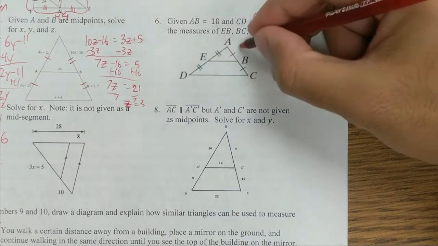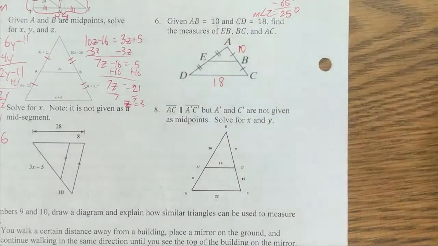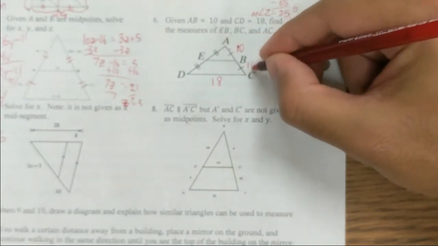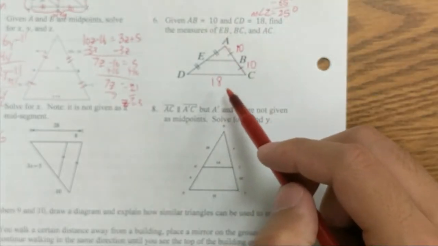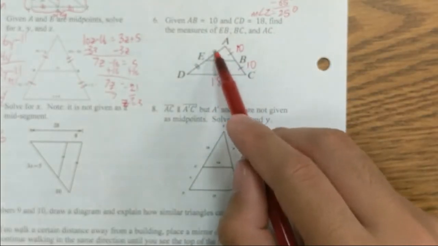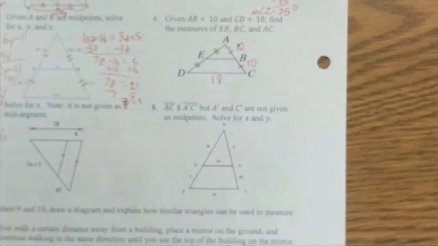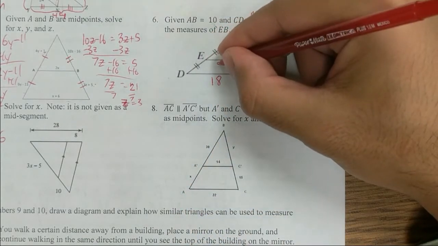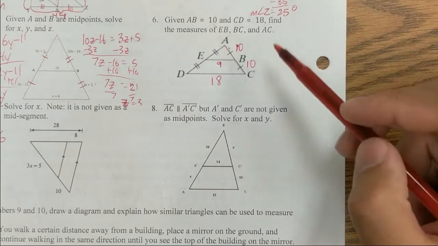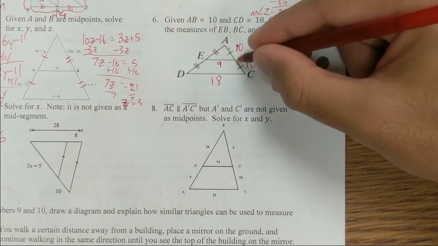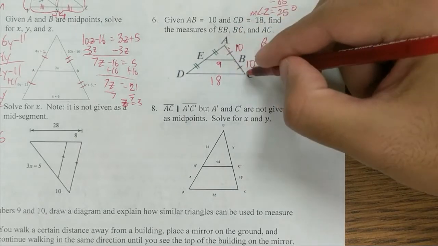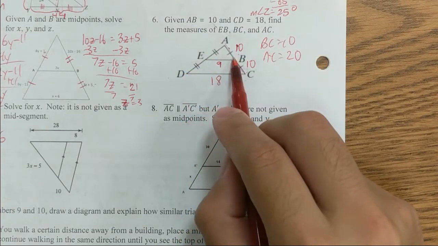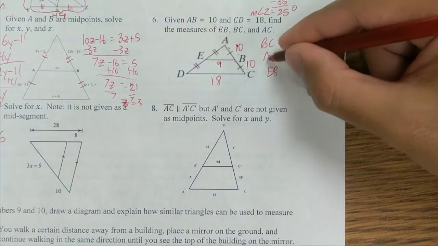Okay, given AB is 10 and CD is 18, find the measure of a lot of other stuff. Okay, well these two segments are marked as congruent, so BC is also 10. And then I know that this is a mid-segment from the markings, so I know that this is half of 18, which is 9. And then, so BC is 10, AC is 10 plus 10, and EB is half of 18, which is 9.